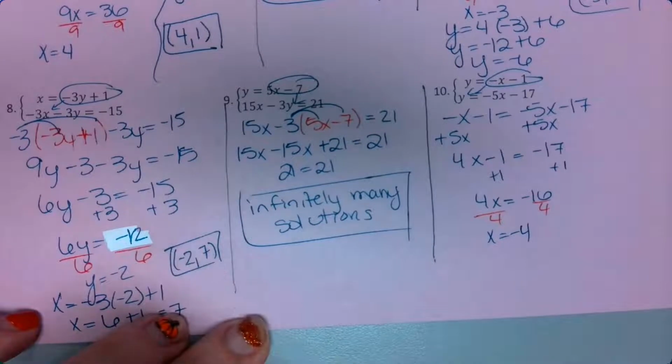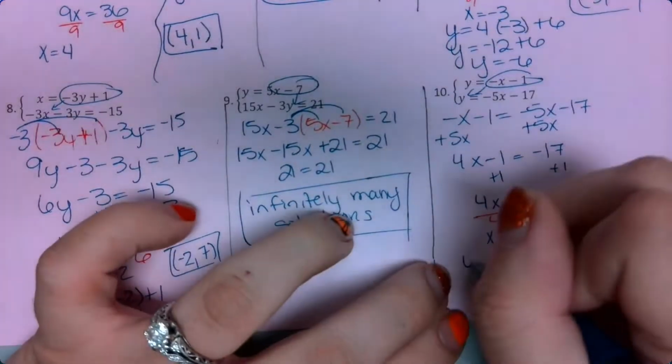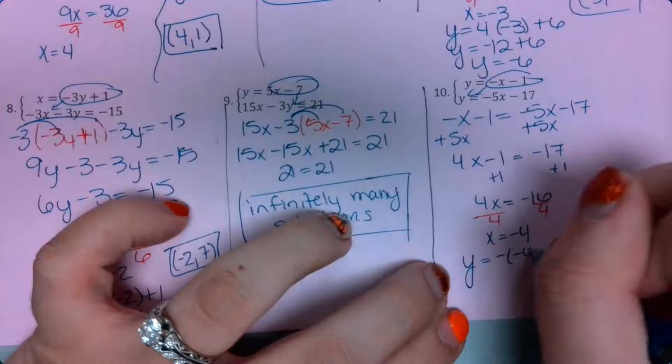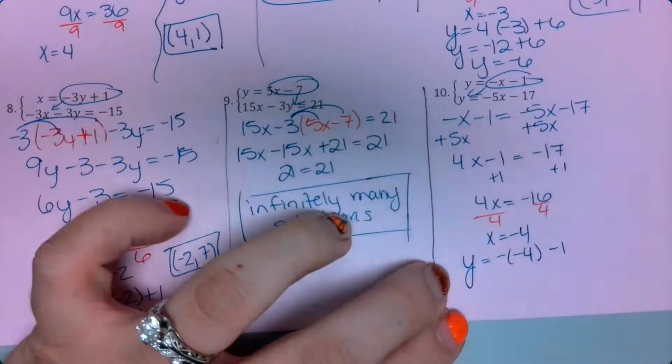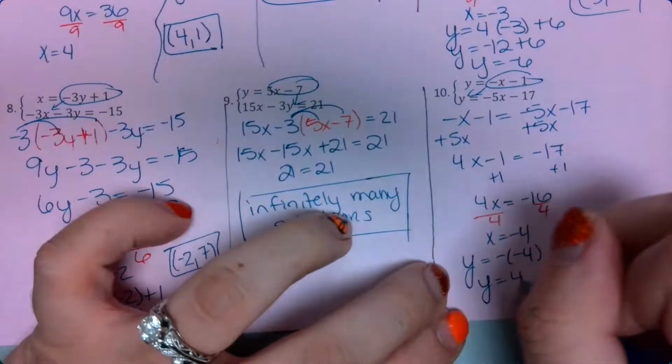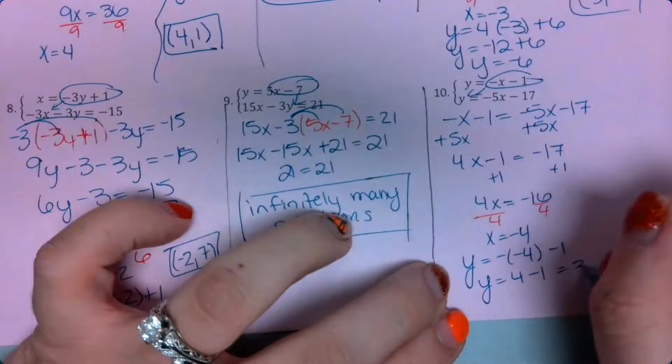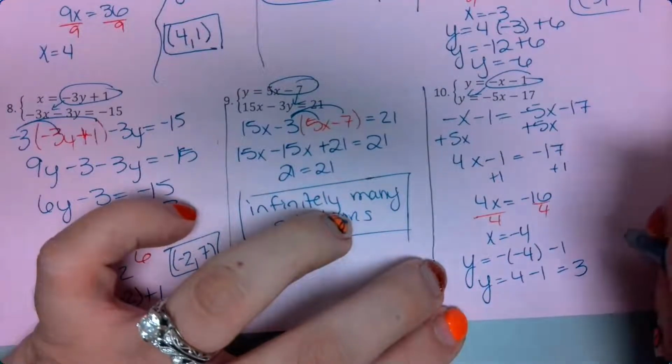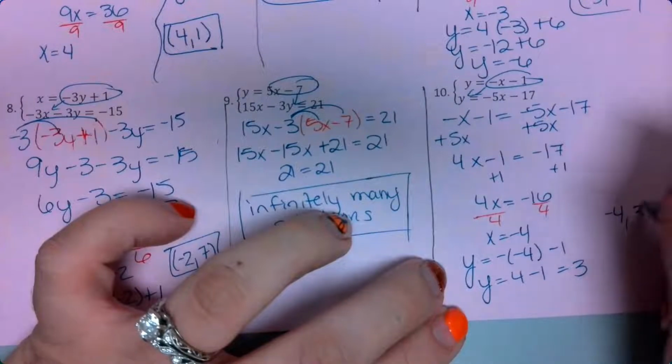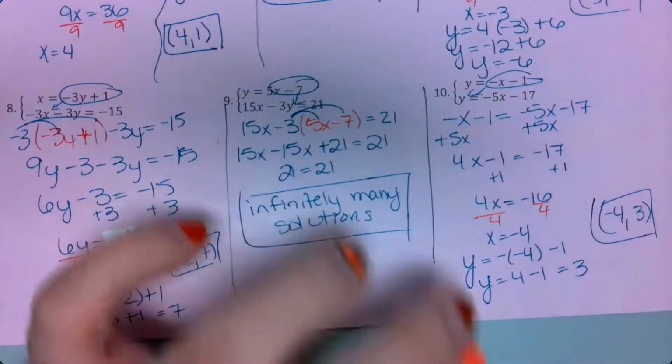And I want to go ahead and plug into one of my equations. I'm going to pick my top one. So I have y equals negative 4 minus 1. Double negative is going to turn that into a positive 4. 4 minus 1 is 3. So then I have negative 4, comma 3.